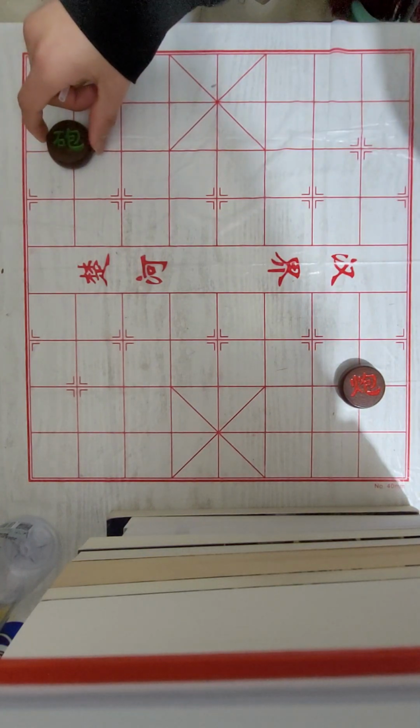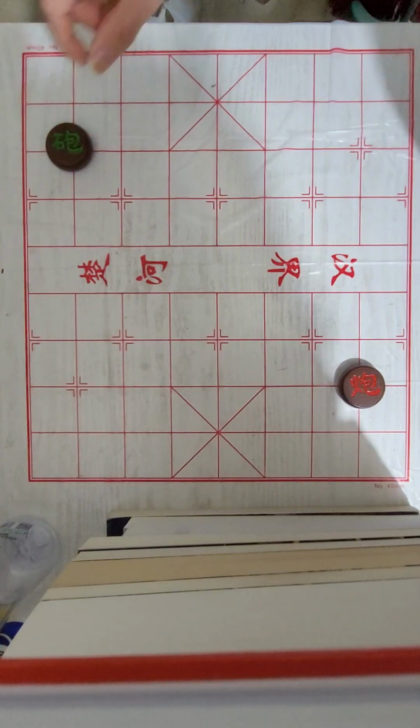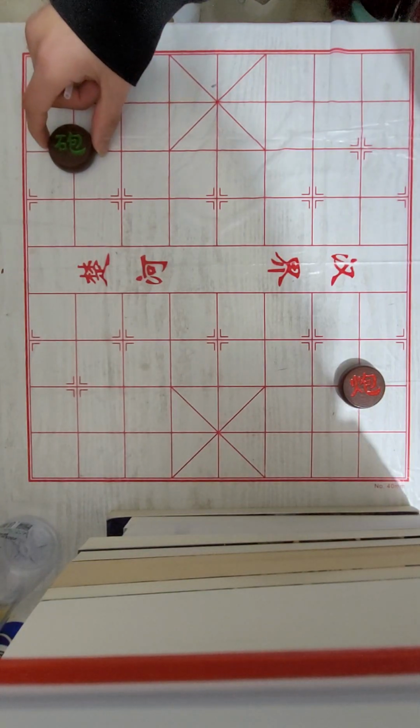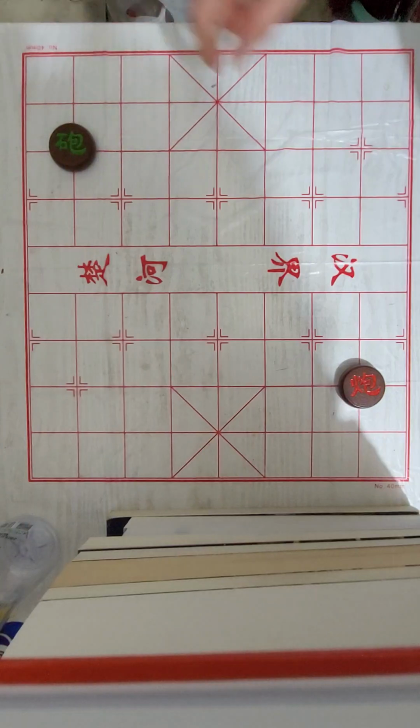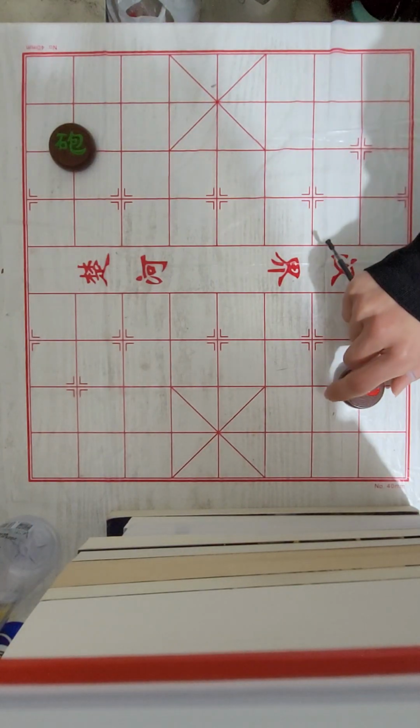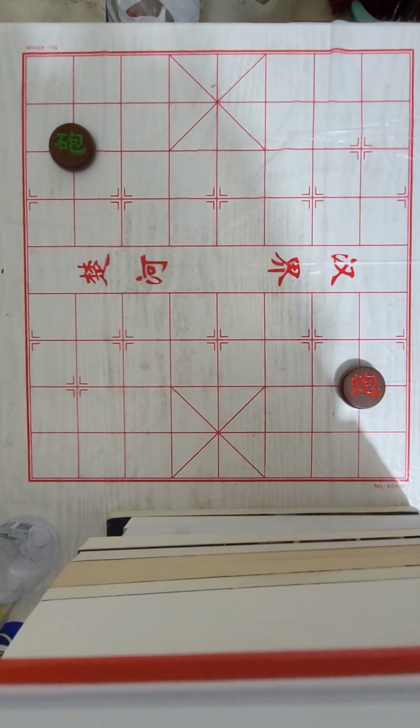Now, let's talk about the cannons, how to move the cannons. Like the chariots, the cannon can go straight to any position he wants.